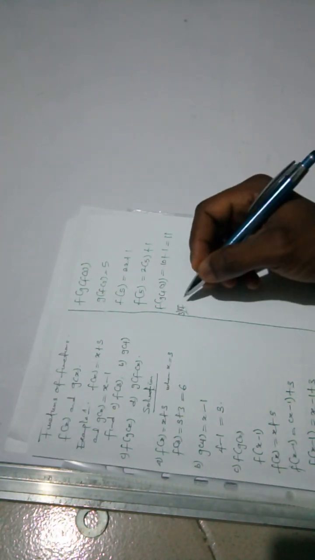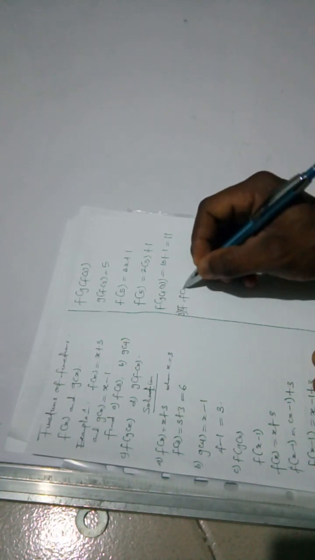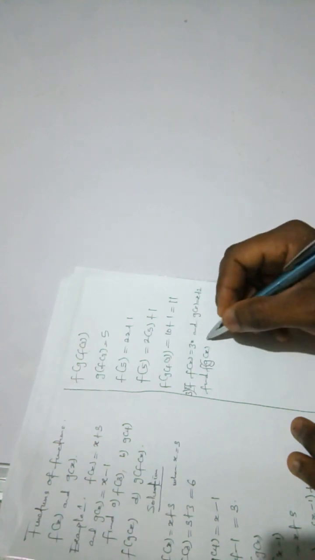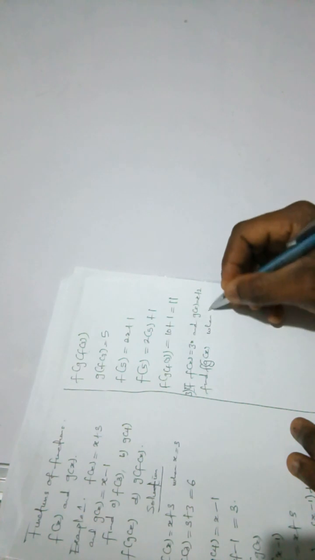If f of x is equal to 3x and g of x is equal to x plus 2, find f of g of x when x is equal to 3.